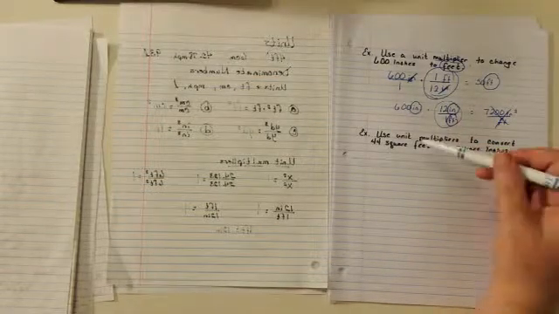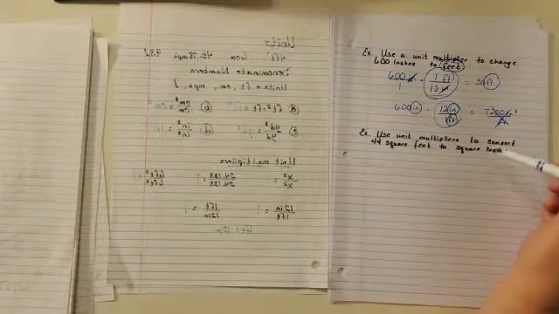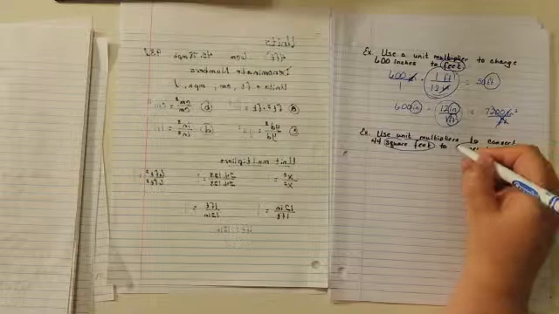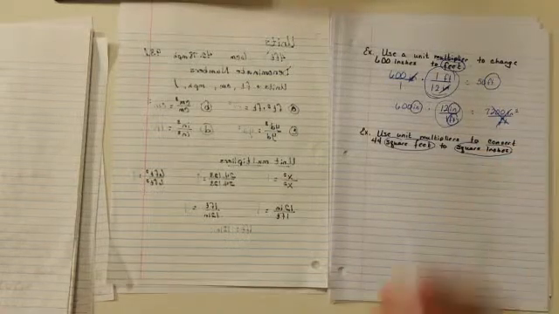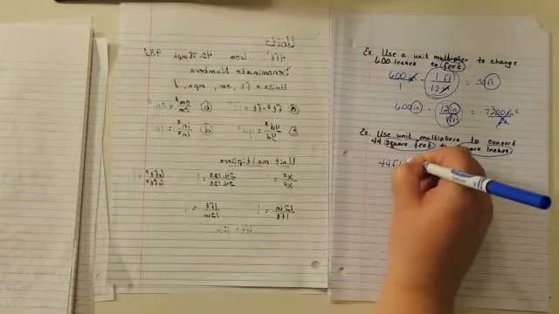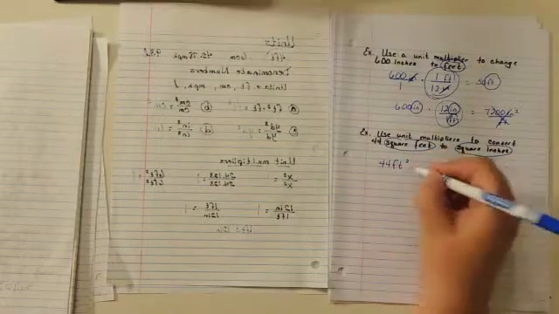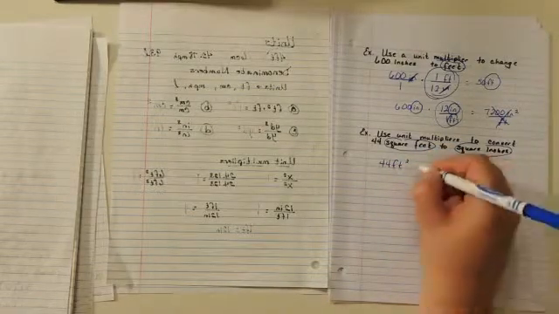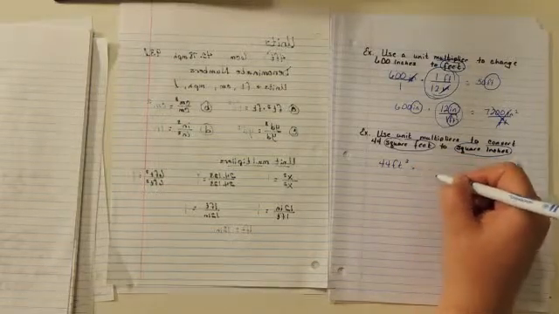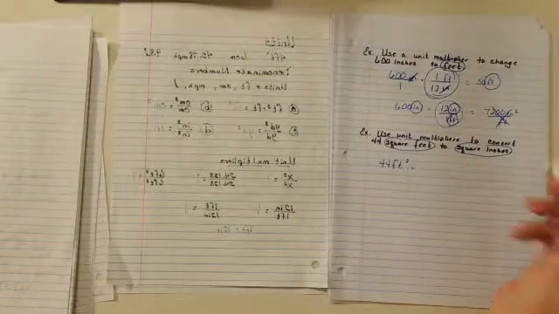Alright, here's the next one. We're going to use unit multipliers to convert square feet to square inches. Okay? So we're starting with 44 feet squared. And of course, feet squared is feet times feet.